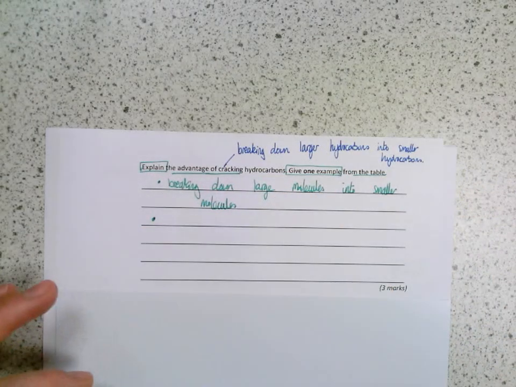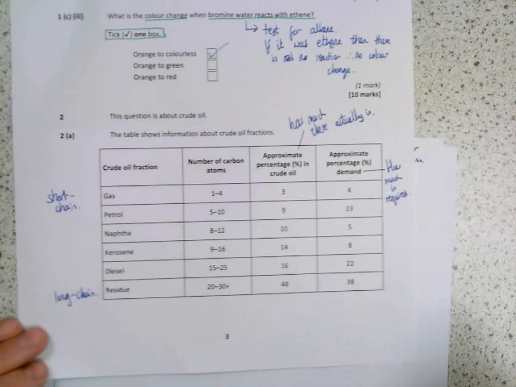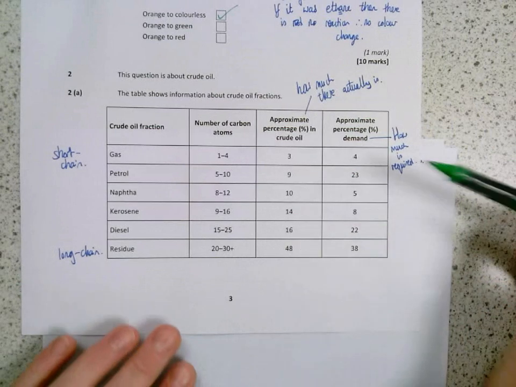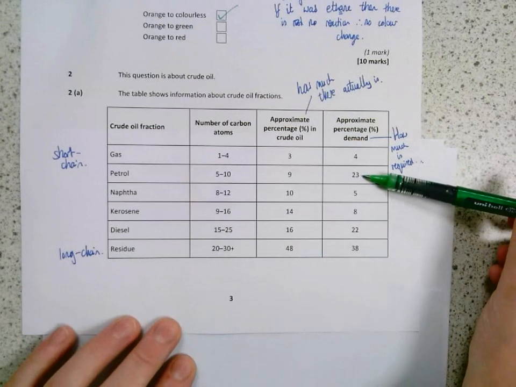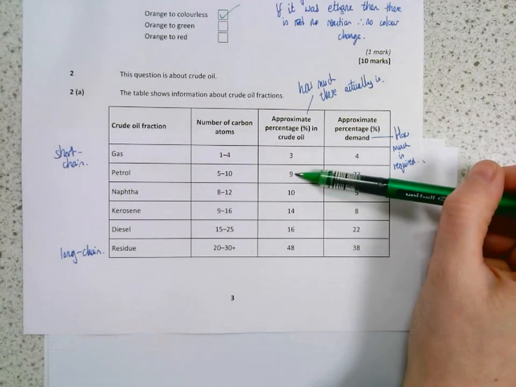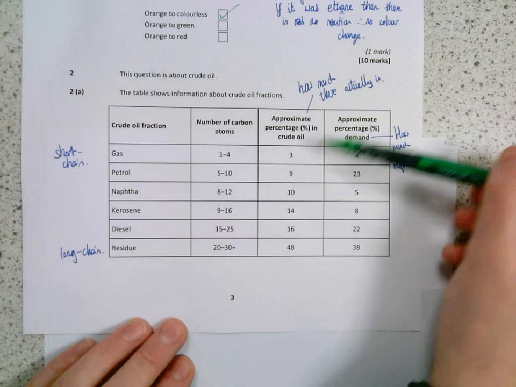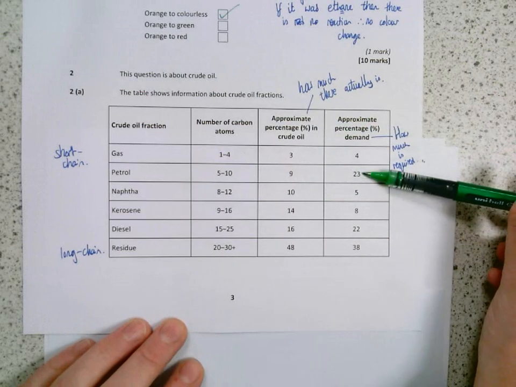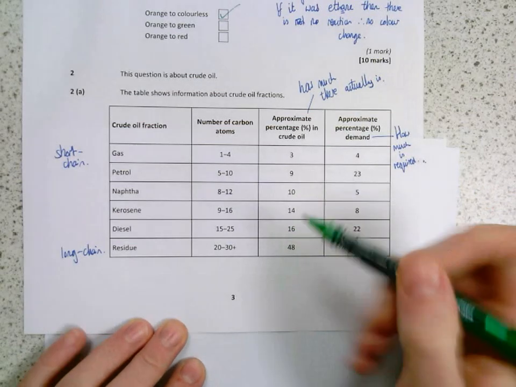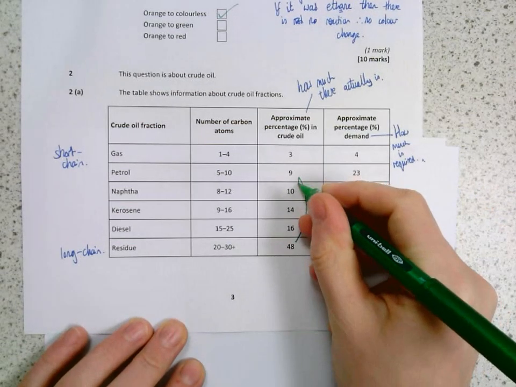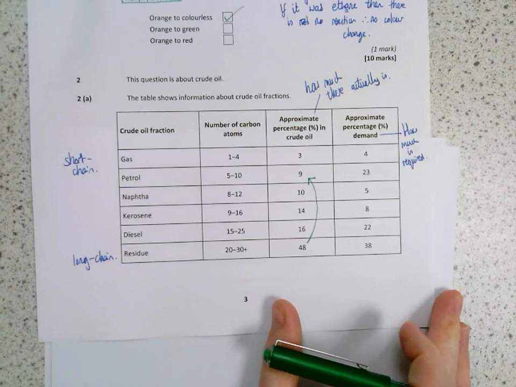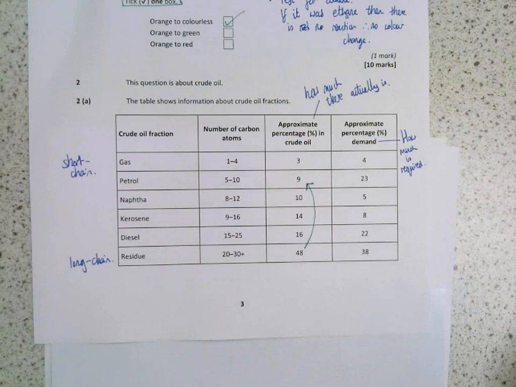Then you need to explain why that might be useful. And this requires a bit more thinking. Let's have a look again. Draw your attention to petrol, I think is the best example here. There actually isn't much petrol when you separate crude oil. You only get about 9% of it actually becomes petrol. There's a large demand for petrol. So it becomes useful to break down these larger hydrocarbons into smaller hydrocarbons. That's one example that you could have given.